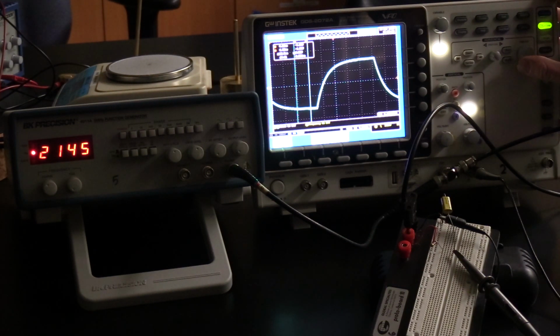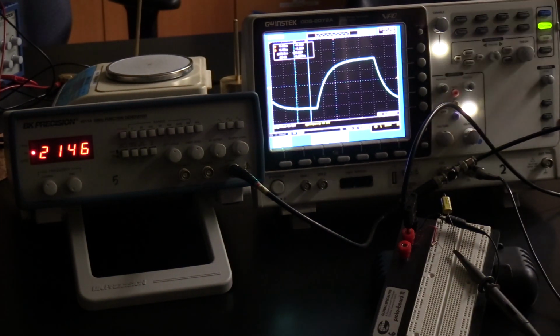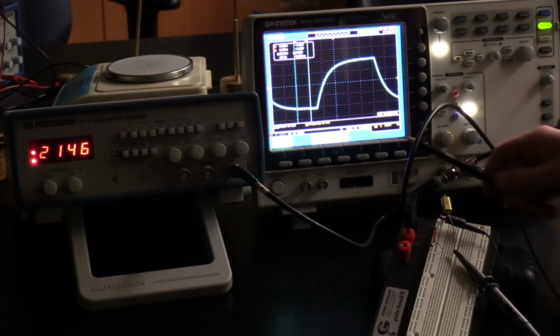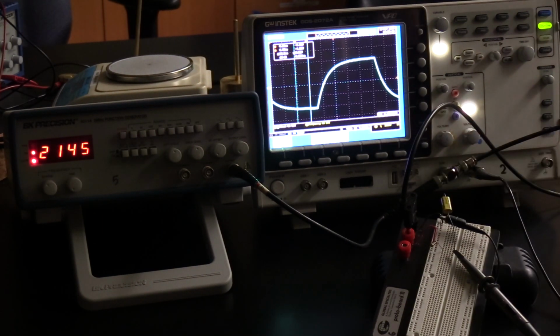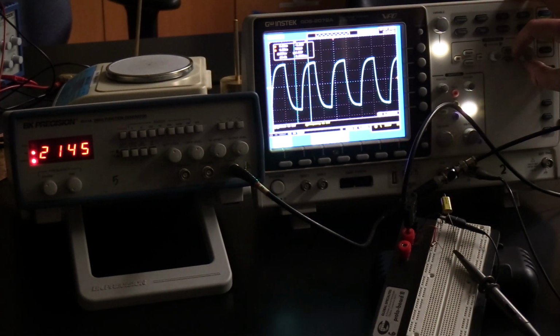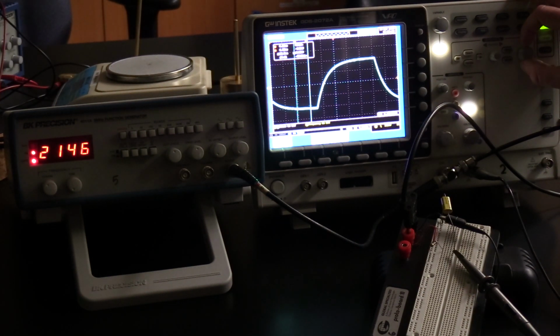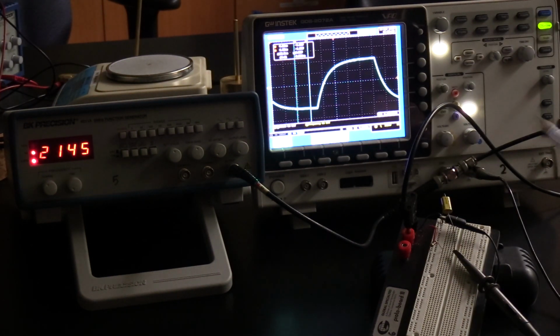It's going to look the same, but the numbers are going to be different because now the time per division is set to 50 microseconds. I didn't check what it was before. Sorry. Something like 200 microseconds. So I've zoomed in for this last case with the 100 ohm resistor and the 0.27, the larger capacitor, 0.27 microfarads.